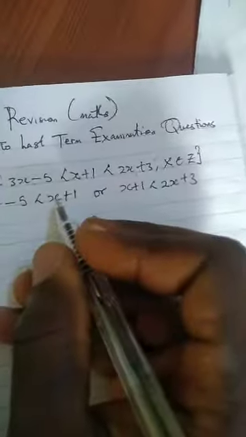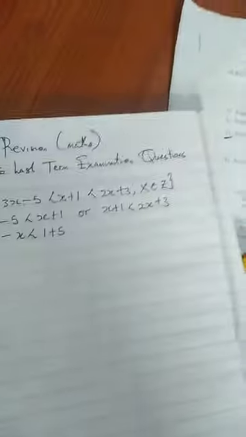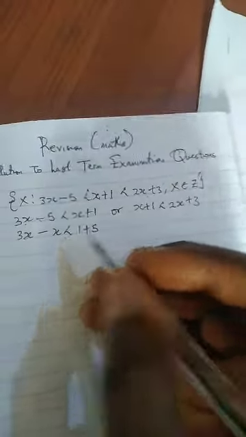Okay? So here, we are going to collect the like terms. The expression with x, you take it to this side. The one without x to the other side. We have 3x. We bring this to this side. We have minus x. And we take this to the other side. We have 1 plus 5. Of course, this negative sign changes to a positive sign when it's moved over the inequality sign.